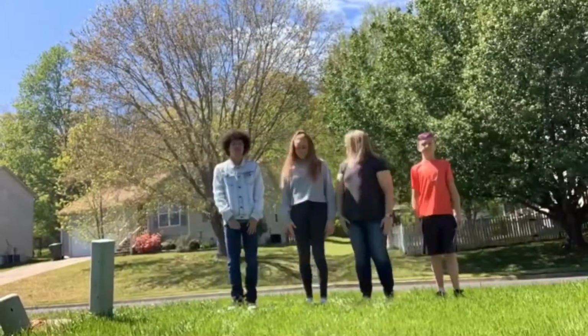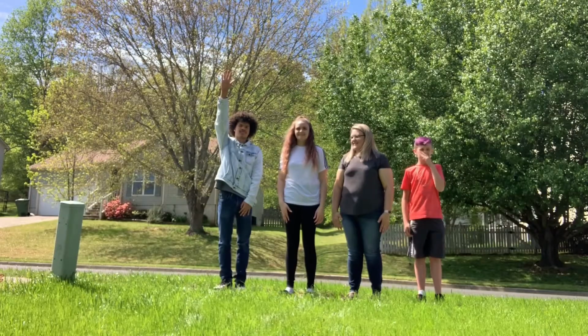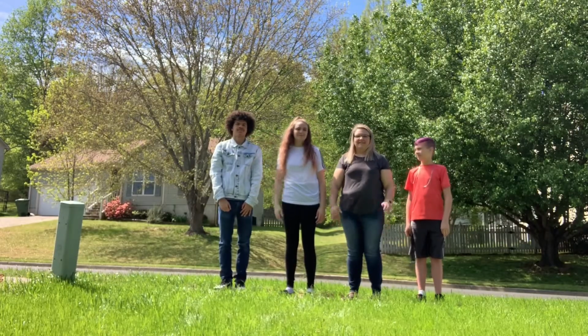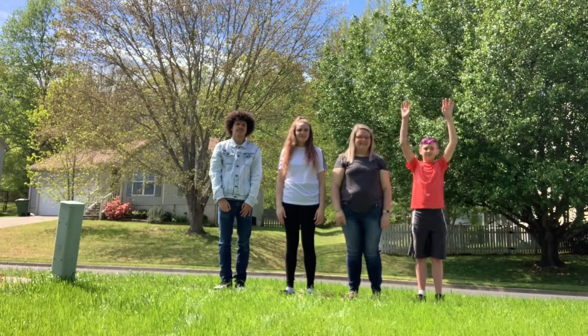Okay guys, so now we're going to start our first activity. For the first activity, we are going to measure heights. So go inside and grab some of your quarantine buddies. I've got mine. Okay, so with your quarantine buddies, I want you guys to line up in a straight line from tallest to shortest. We're going to show you. Ready? Okay, here we go, lining up tallest to shortest. We have tallest, second tallest, second shortest, and then the shortest.